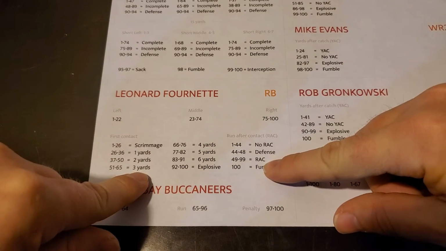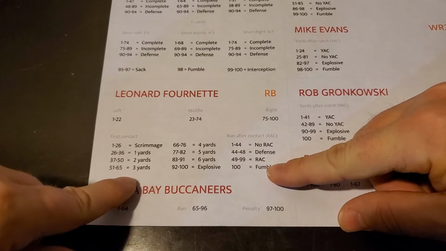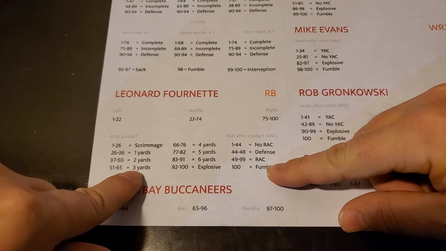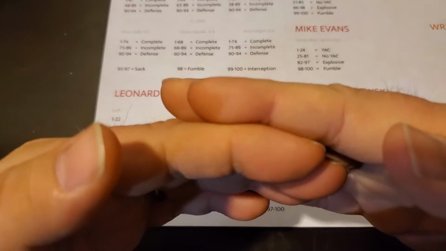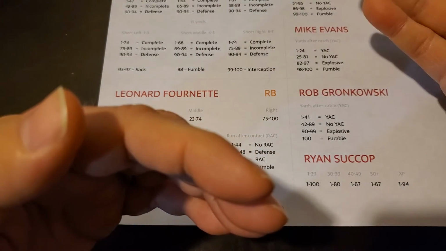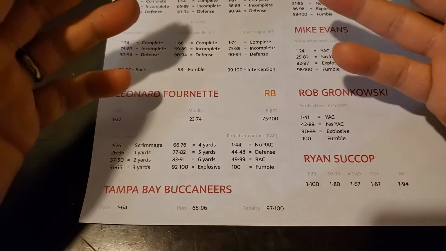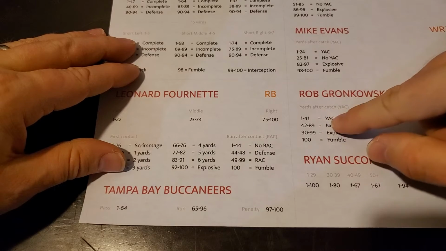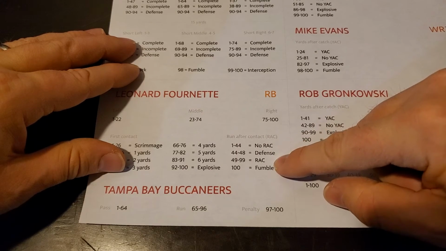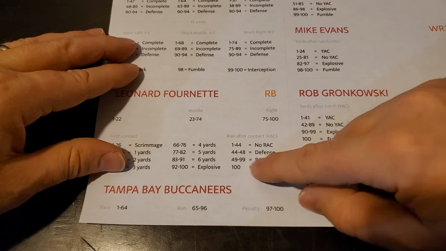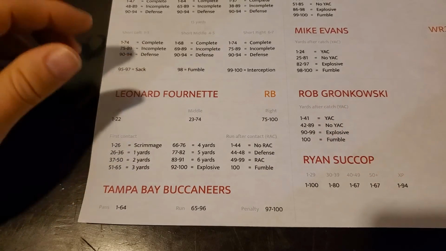So let's say we had a 2 on our rack roll. We add that to the 3 yards here. So he ran for 3 yards, he made contact, he got 2 more yards after contact, and that's a 5-yard run. So very similar to yards after the catch. Run after contact is very similar to that. And so that will give you the resolution to the play.